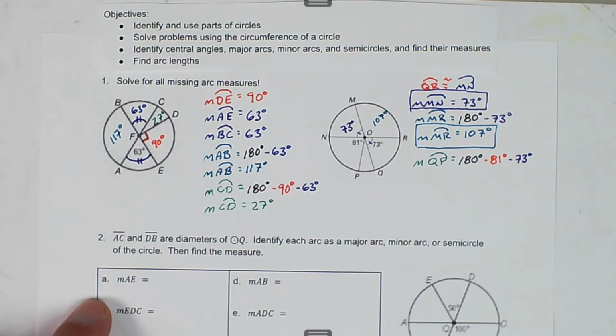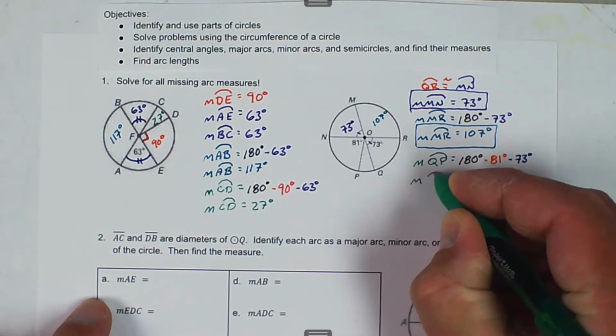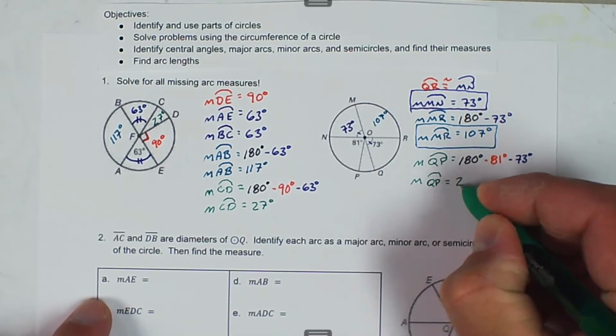And so we use our calculator and we get the measure of arc QP is equal to 26 degrees.